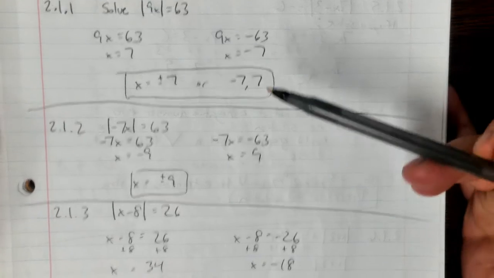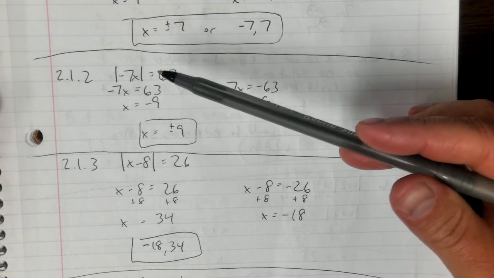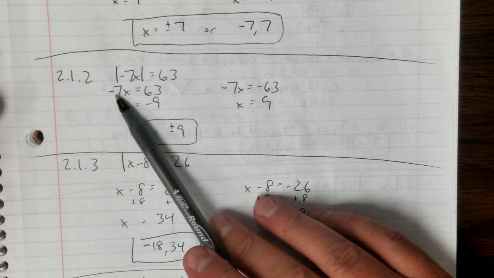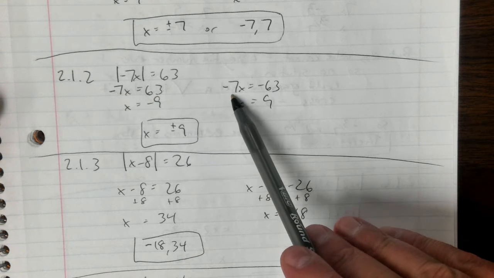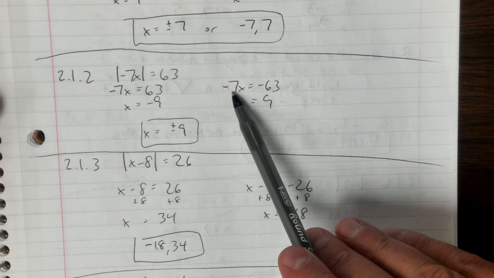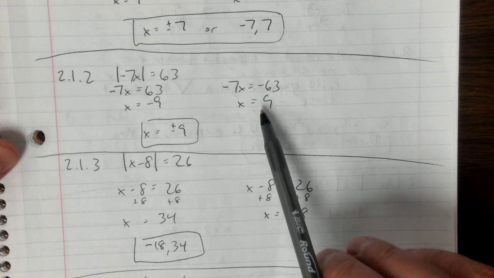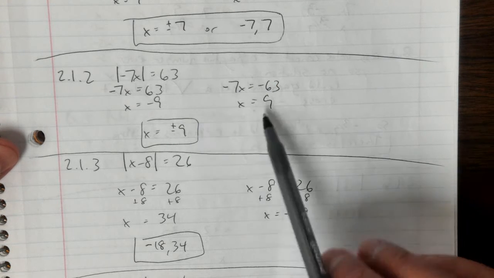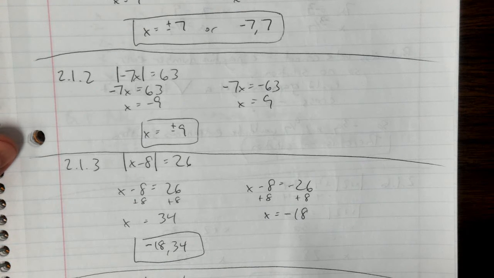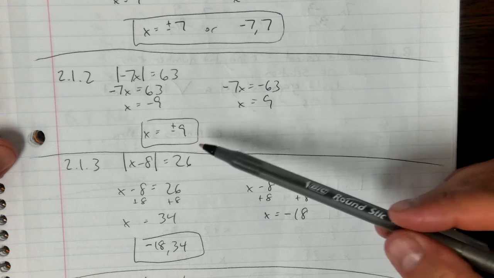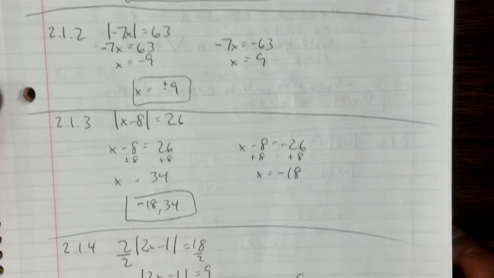On the next one, you have the absolute value of negative 7x equals 63. So you say negative 7x equals 63 and negative 7x equals negative 63. Again, divide by negative 7, and so I get negative 9 and positive 9. So you can put plus and minus 9.